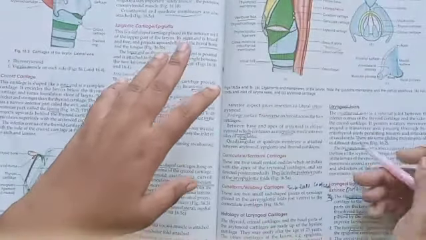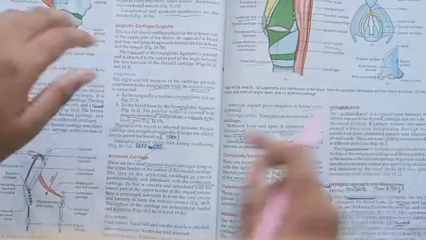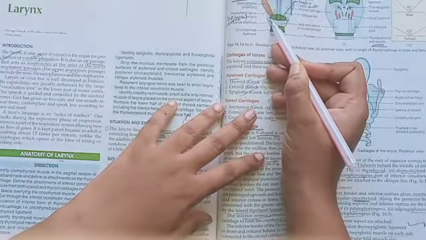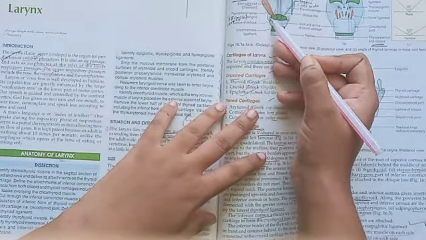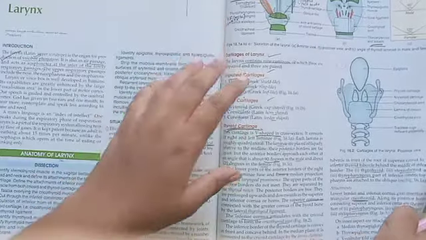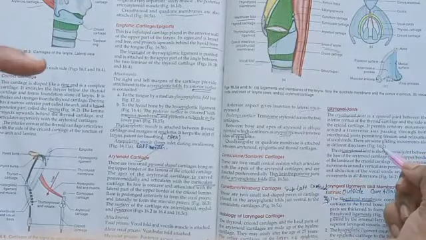Firstly, the cricothyroid joint, which as the name itself says, is formed between the cricoid cartilage and the thyroid cartilage. The upper border of the cricoid cartilage and the lower border of the thyroid cartilage, with the inferior horn, come and join together, forming a joint known as the cricothyroid joint. What is its function?